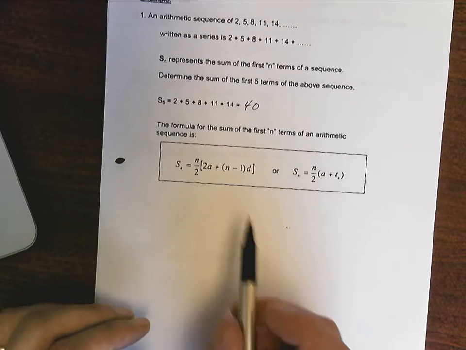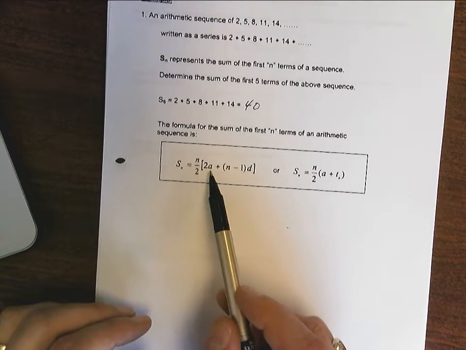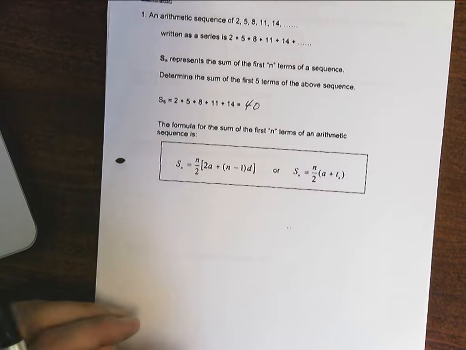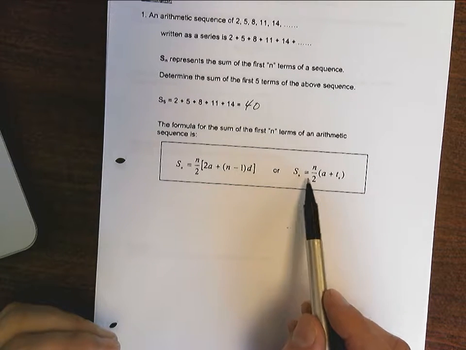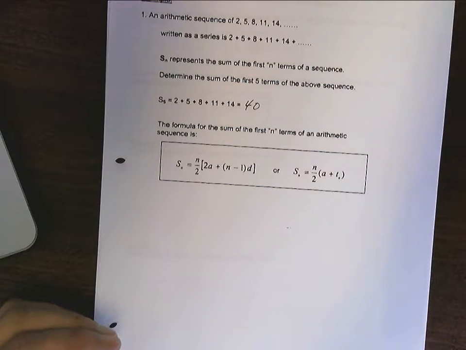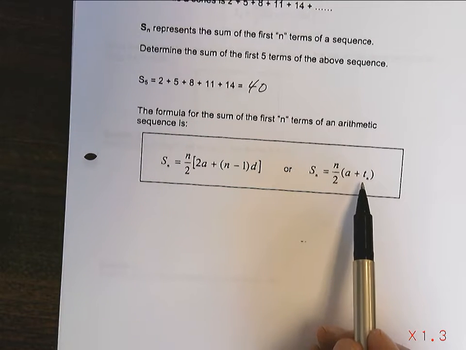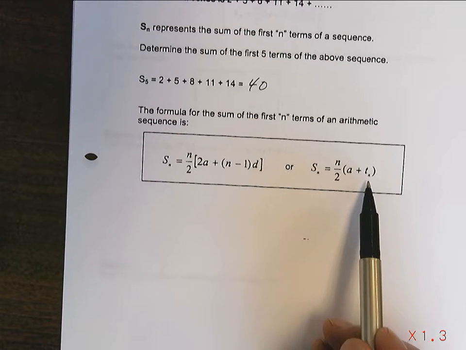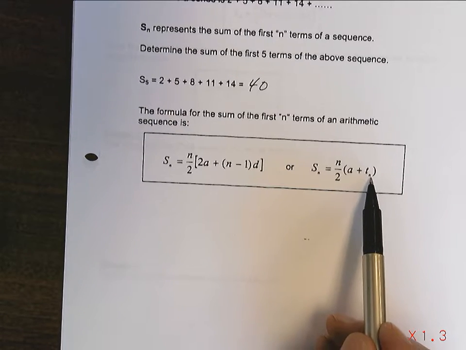All right, so here are the formulas you need to know. S sub n equals n over 2 times the quantity 2a plus n minus 1 d, or S sub n equals n over 2 times the quantity a plus t sub n. Now, before you can have an arithmetic series, you have to have an arithmetic sequence. So that's where that t sub n comes from. That t sub n is actually the nth term in the arithmetic sequence.